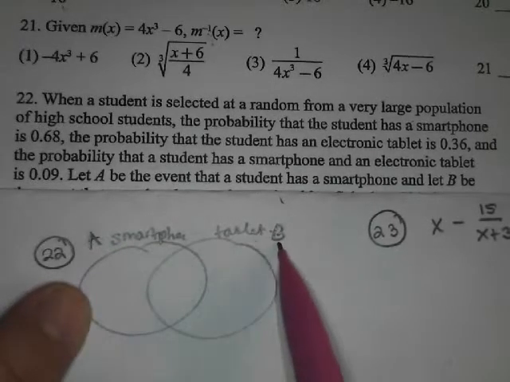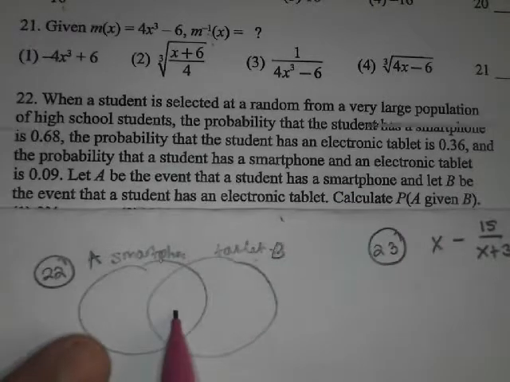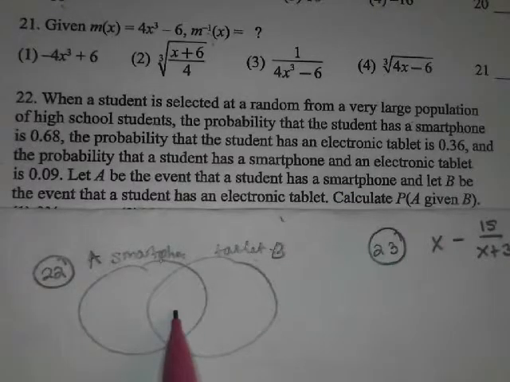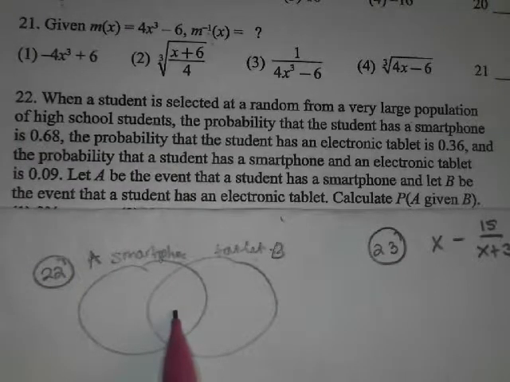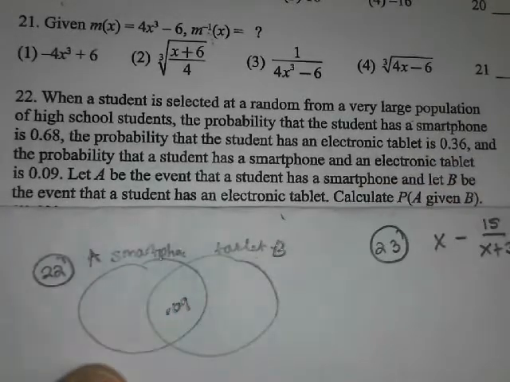Anytime you're filling in a Venn diagram, you want to start with the inside, if they give it to you. If they don't give it to you, you still want to find it out first. They did give it to us. It was 0.09. And then the probability that the student has a smartphone is 0.68.